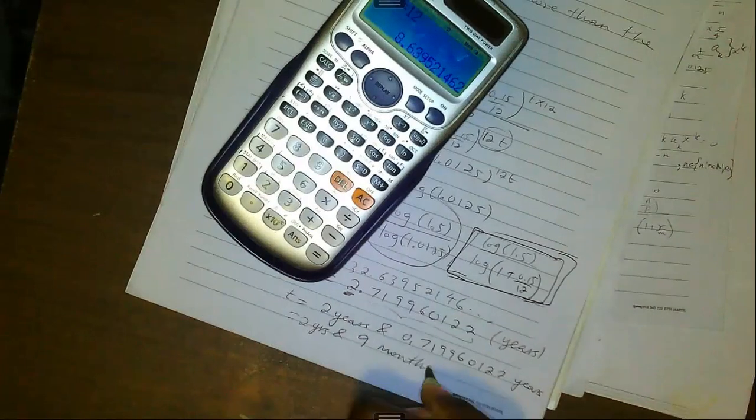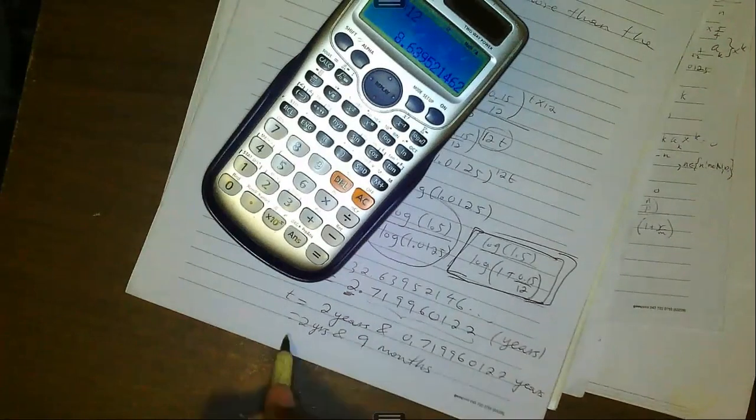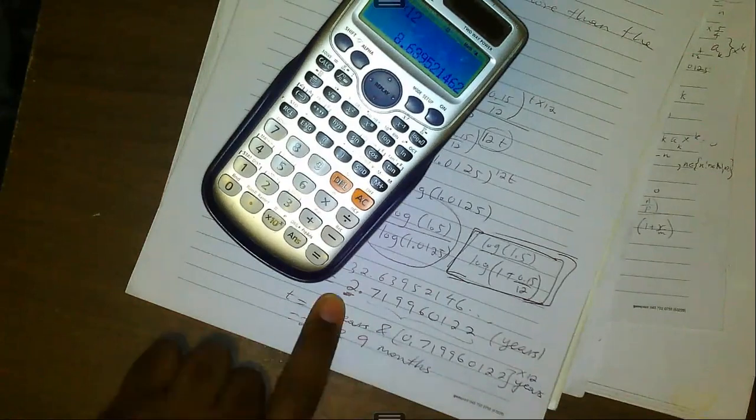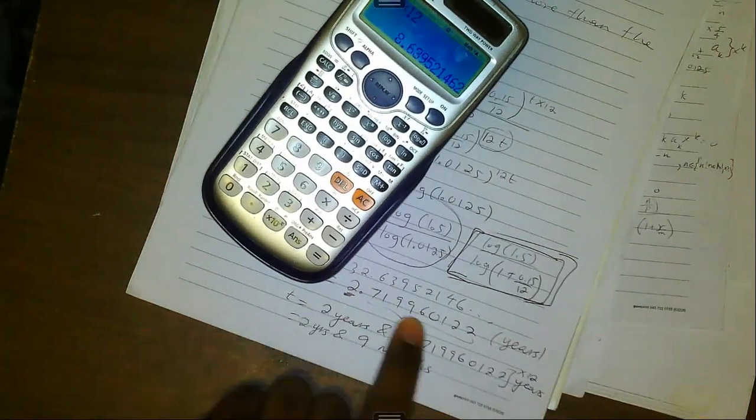So it will take 2 years and 9 months, meaning I multiply all of this by 12. I have 2 years, which I got here, and 9 months, which I got from the decimals.